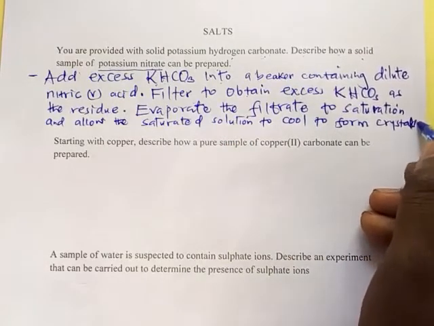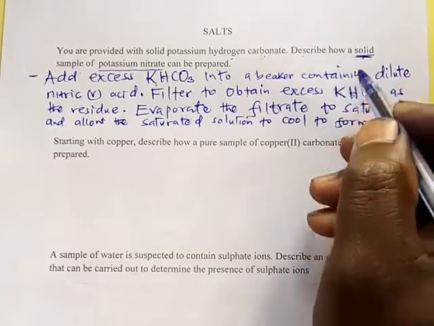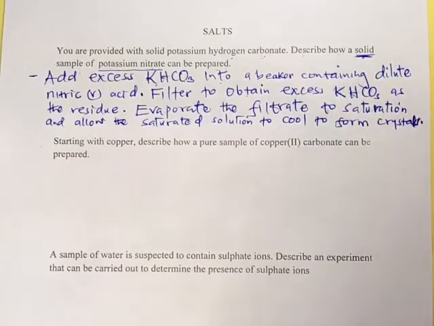By doing this, you would have obtained the solid sample of potassium nitrate.